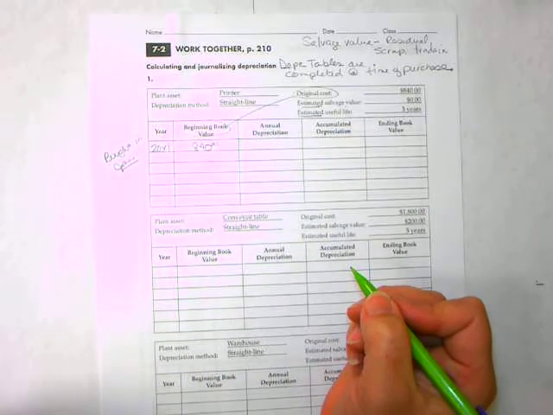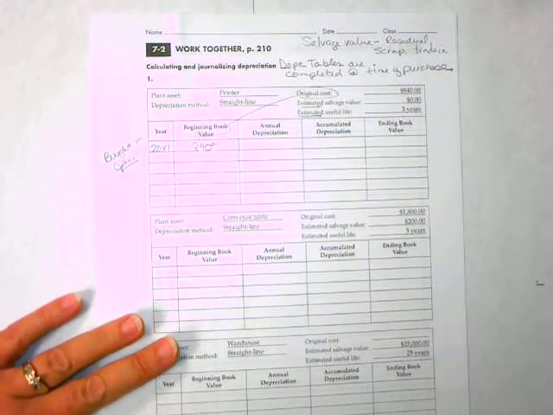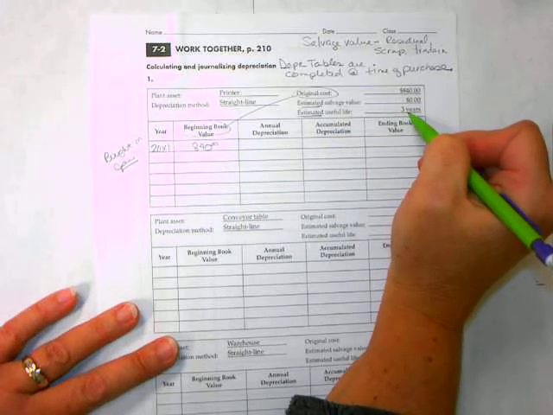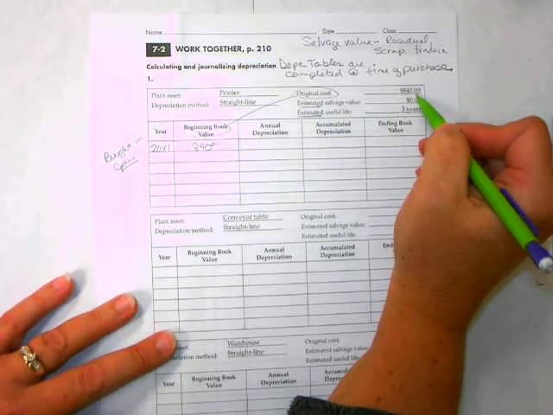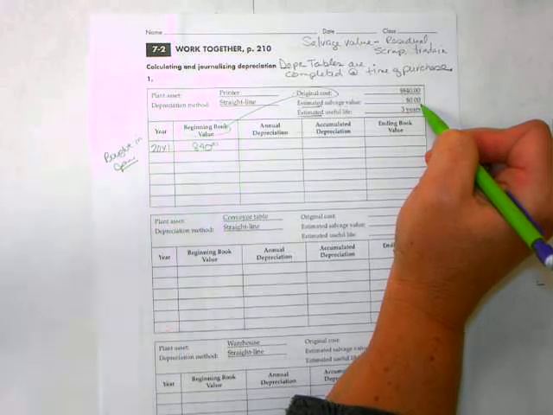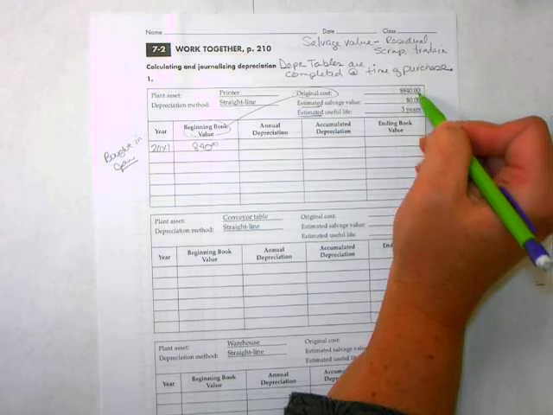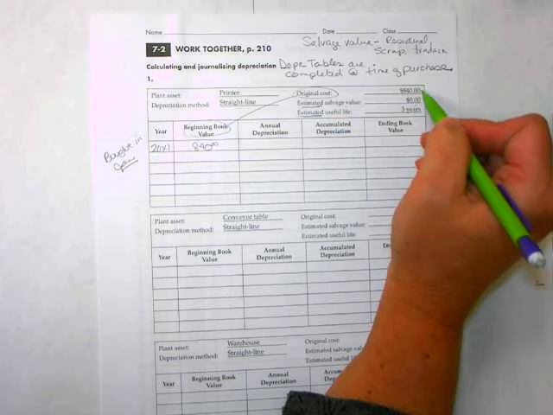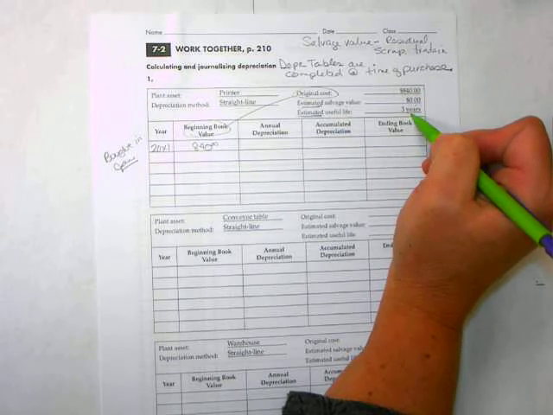Now, with straight line depreciation, basically you take the value of the plant asset, or the original cost, minus the salvage value. What's it going to be worth when we're done with it, and then divide that by the number of years.